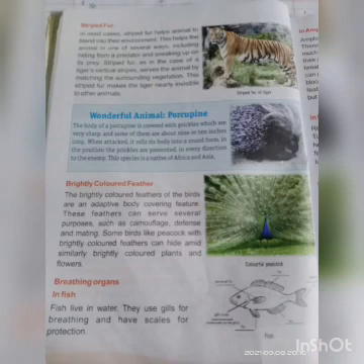So what we have discussed today is the topic of adaptation and the various body parts like spotted fur, striped fur, bright color feathers, beaks, hooves, etc.